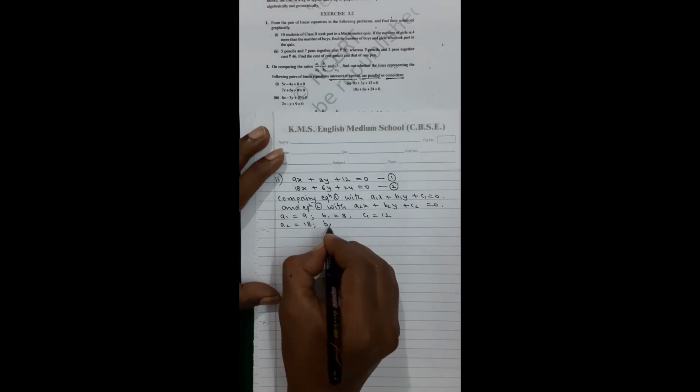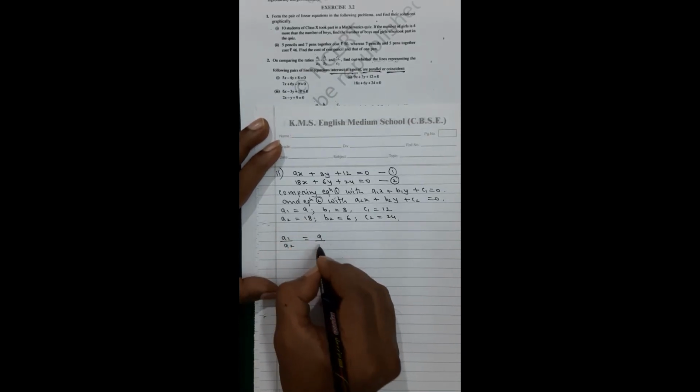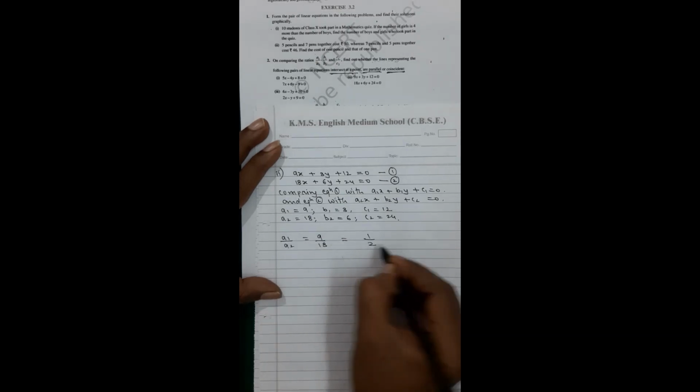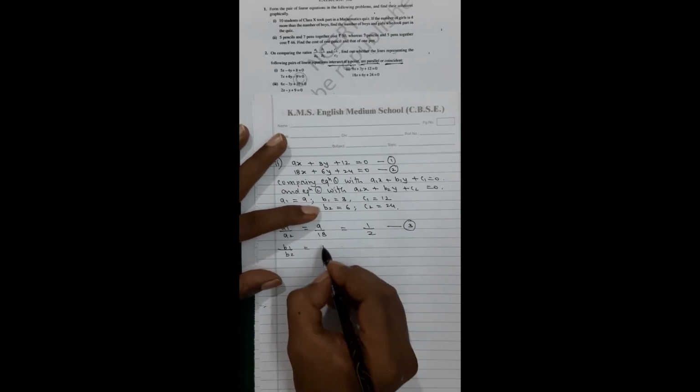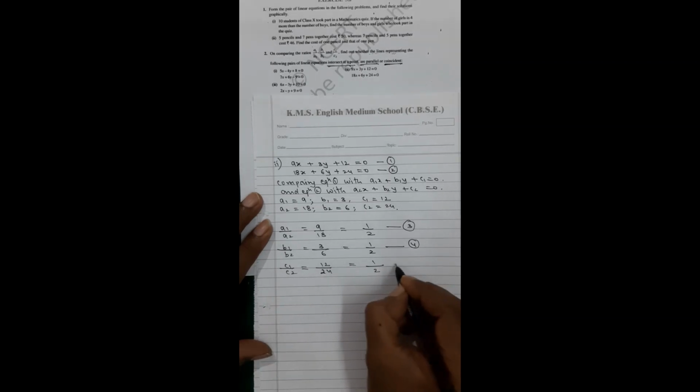Therefore, a1 upon a2 will be equal to what? 9 upon 18, that will be equal to 1 upon 2. Now b1 upon b2 is equal to 3 upon 6, that is equal to 1 upon 2. Now you can make out here itself that a1 upon a2 is equal to b1 upon b2. So now you can continue and calculate c1 upon c2. So c1 upon c2 is equal to 12 upon 24, that will be 1 upon 2.